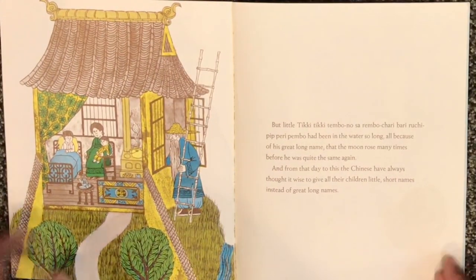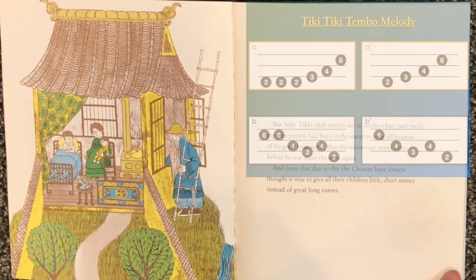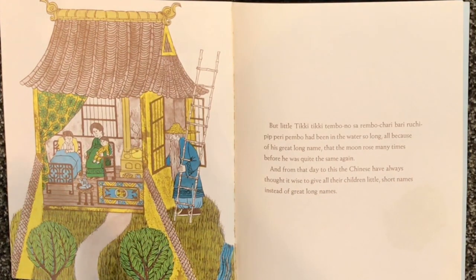What? Little Tiki Tiki Tembo no Sarembo, Chari Bari Ruchi, Pip Perry Pembo had been in the water so long, all because of his great long name, that the moon rose many times before he was quite the same again.